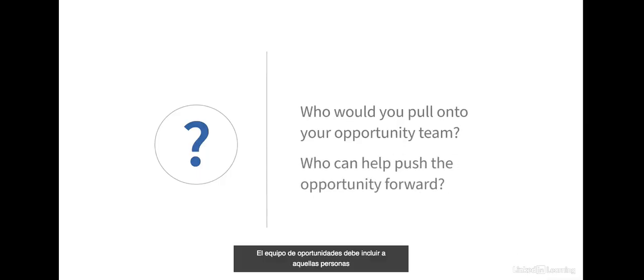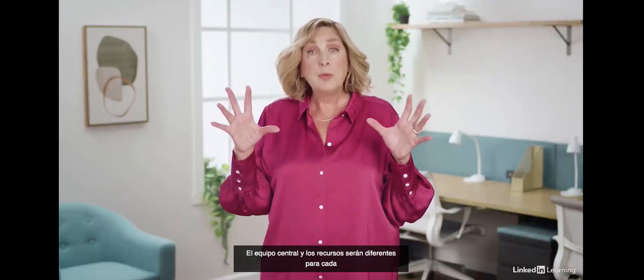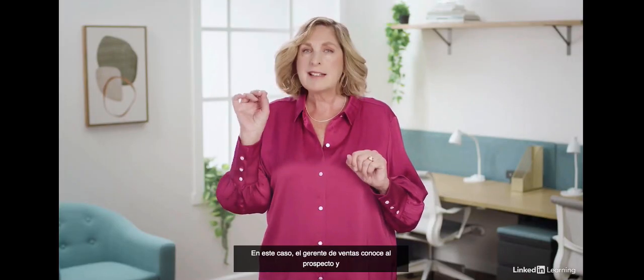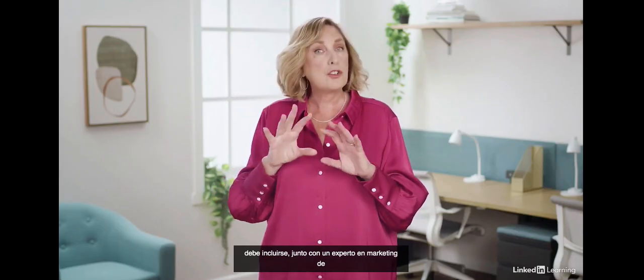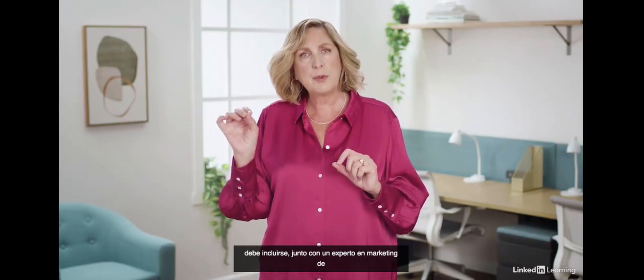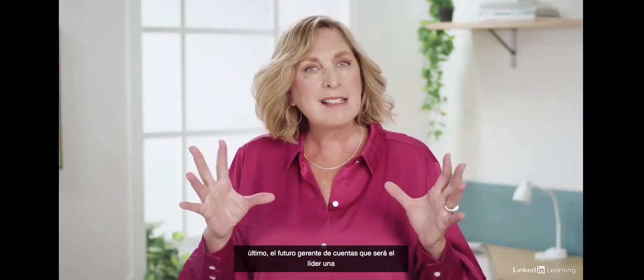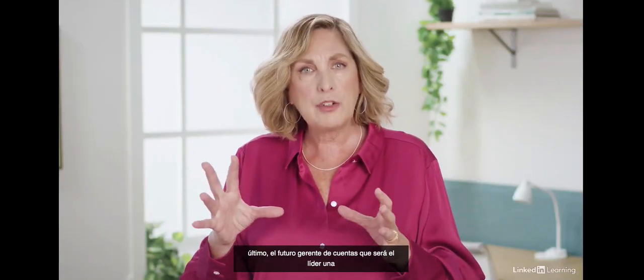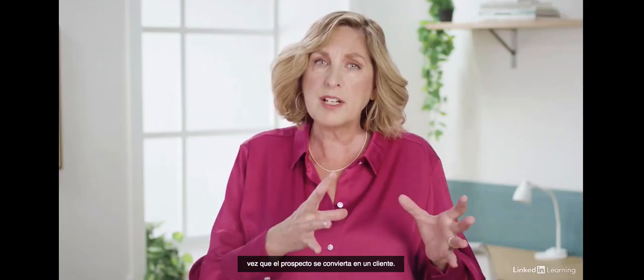The opportunity team should include those people who can move the opportunity forward. The core team and resources will be different for every prospect. In this case, the sales manager knows the prospect and should be included along with an expert from product marketing who's familiar with the competitor. And lastly, the future account manager who will be the lead once the prospect converts to a customer.